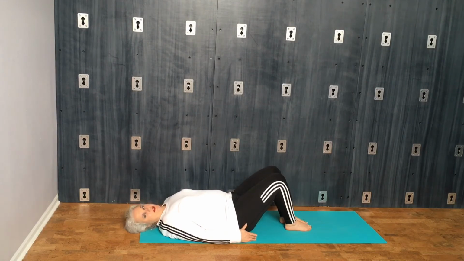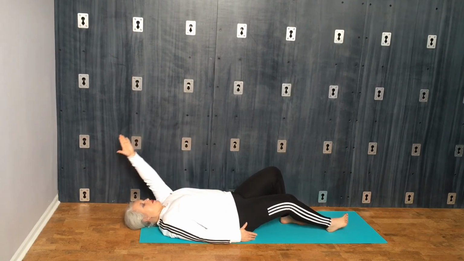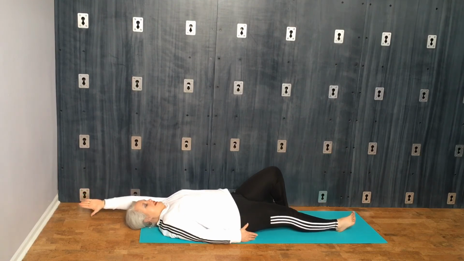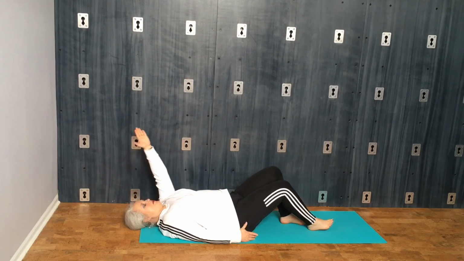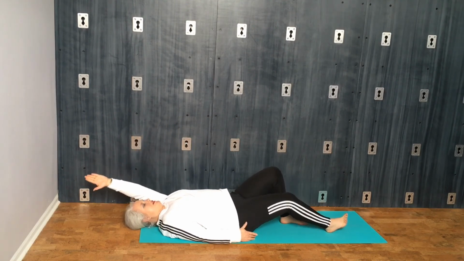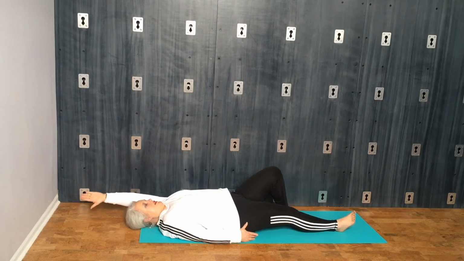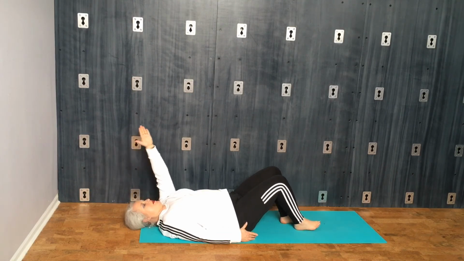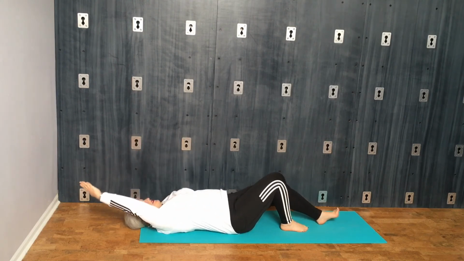Now, if you want to add another layer to this, as the leg is going out, the heel's pressing down, the opposite arm could be going over the head, and then you can drag them both back in. So again, you press into the heel and press out. Lengthen and stretch. And then dragging them back up and in. And so if I wanted to do the other side, it would look like this.